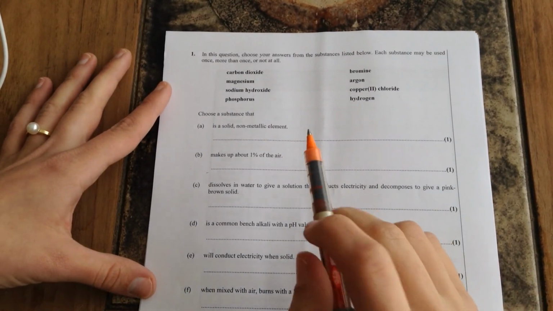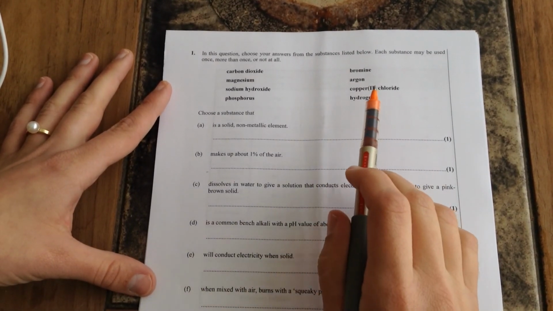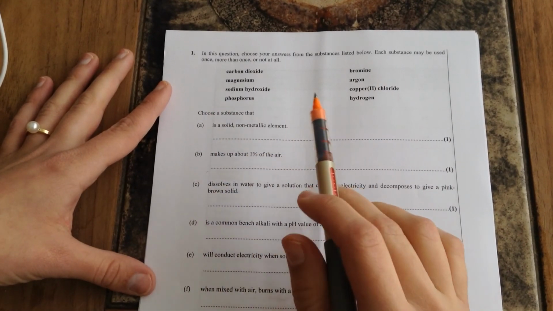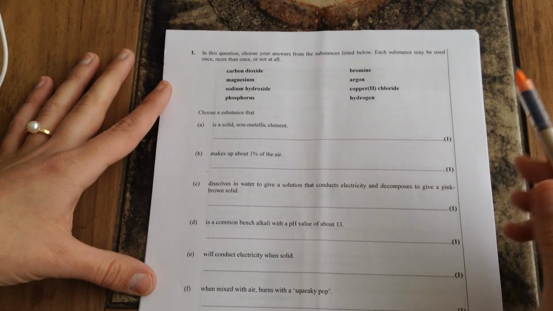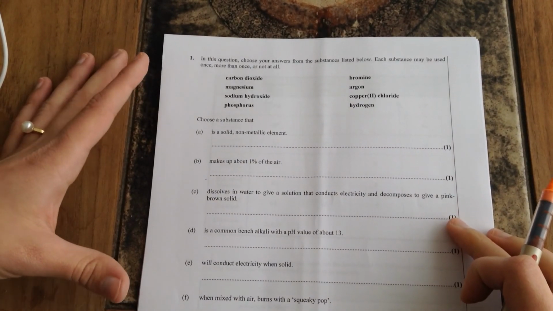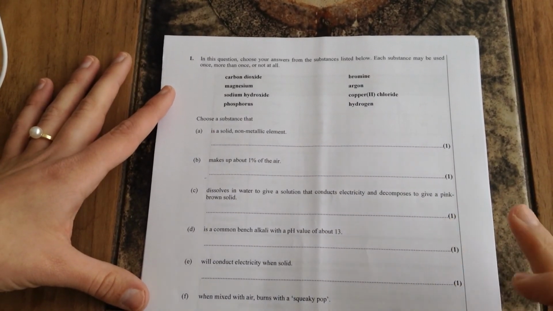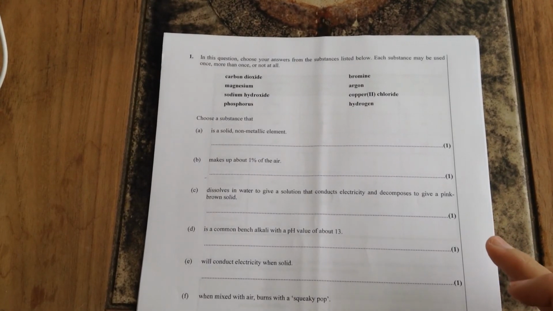In this question, choose your answers from the substances listed below. Each substance may be used once, more than once, or not at all. And we've got a bunch of different substances here that we've learned about over the course of this year. So this question is pretty synoptic. It's going to bring together a lot of the different topics that we've talked about this year.